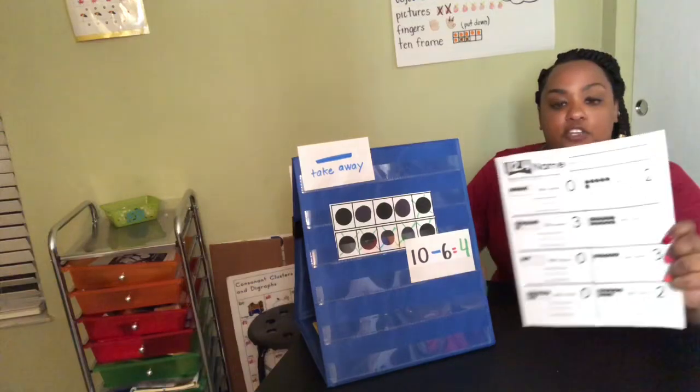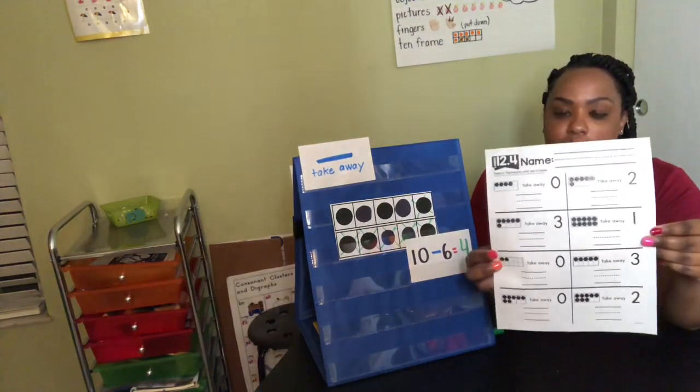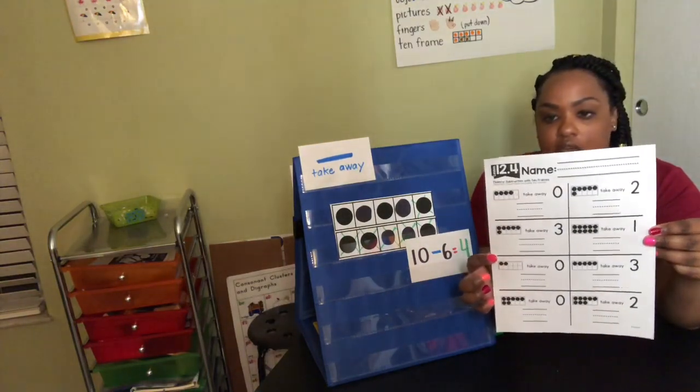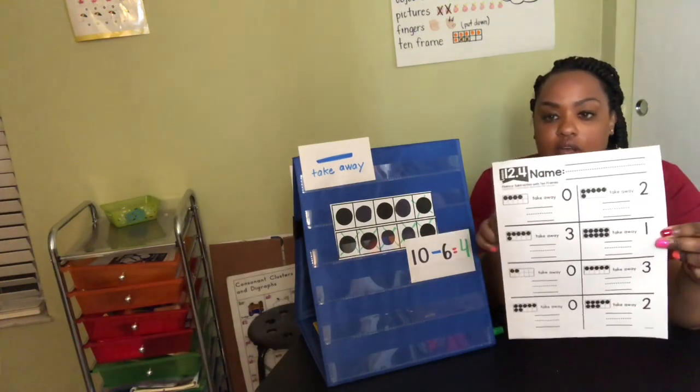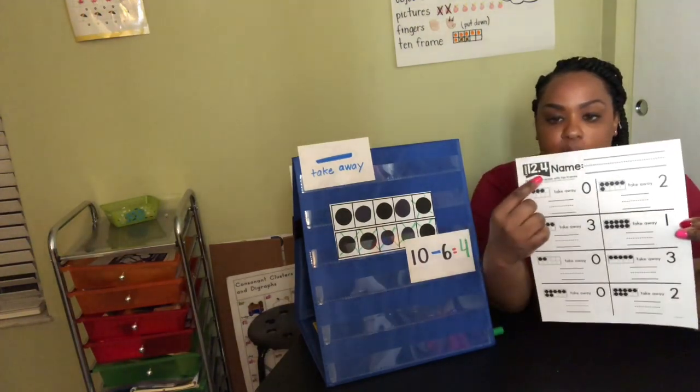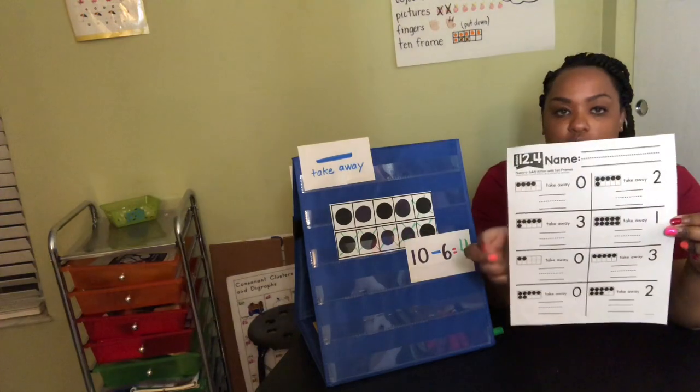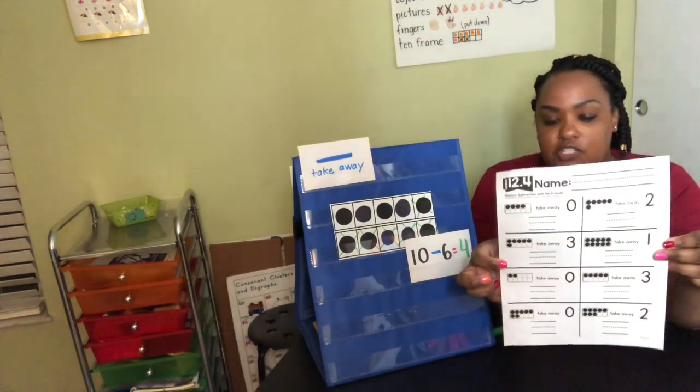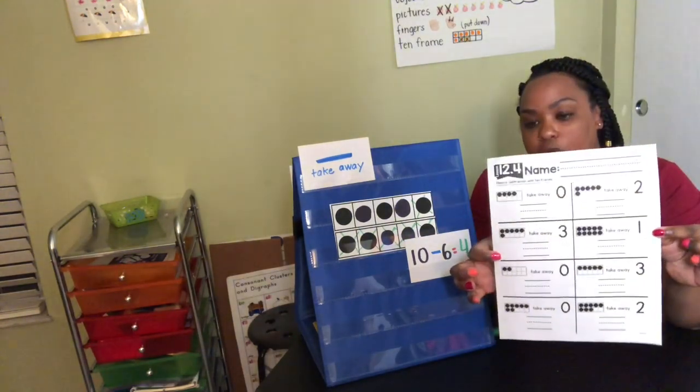Now it is time for you to practice. Open up your workbook pages and go to 12.4. You will practice your subtraction taking away with your tin frames.